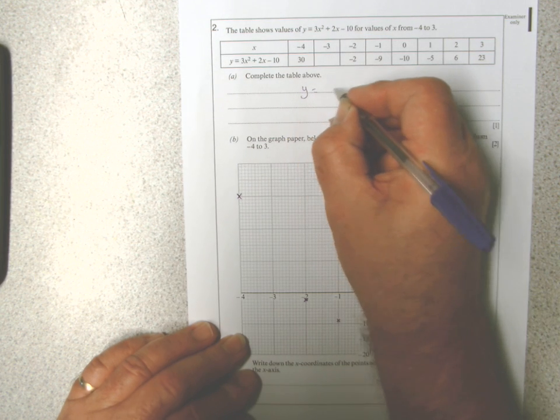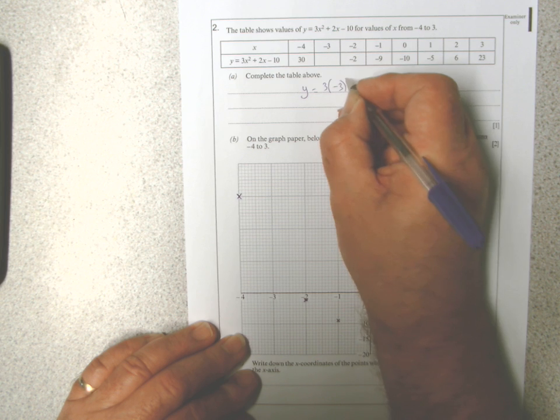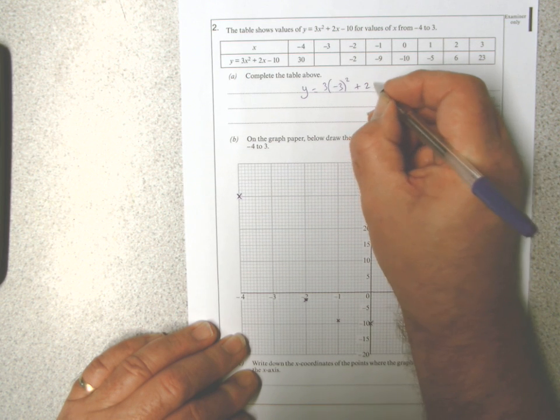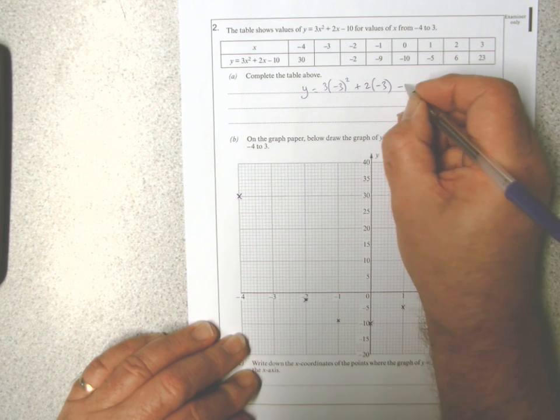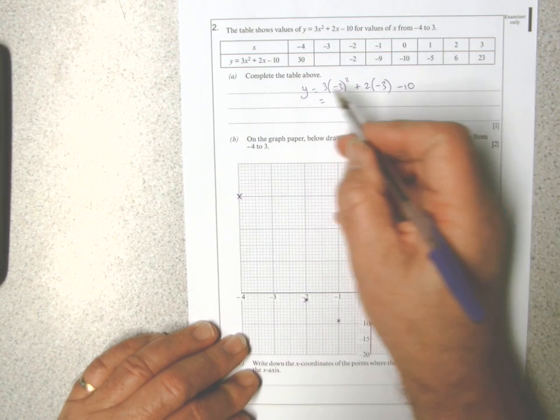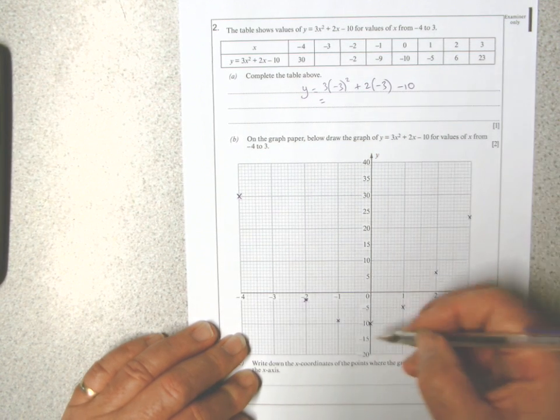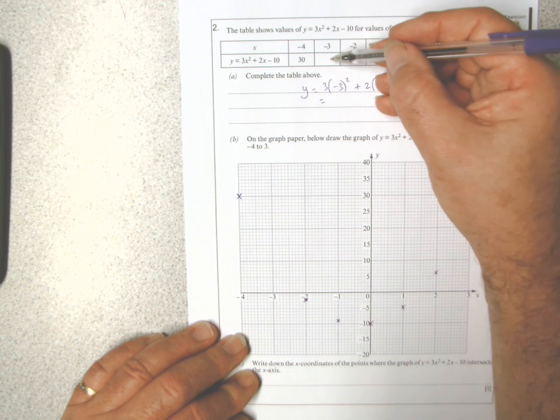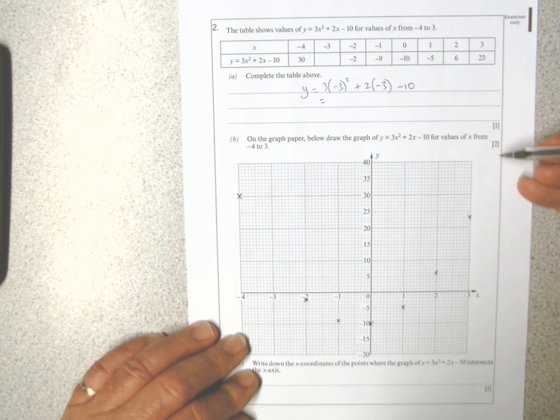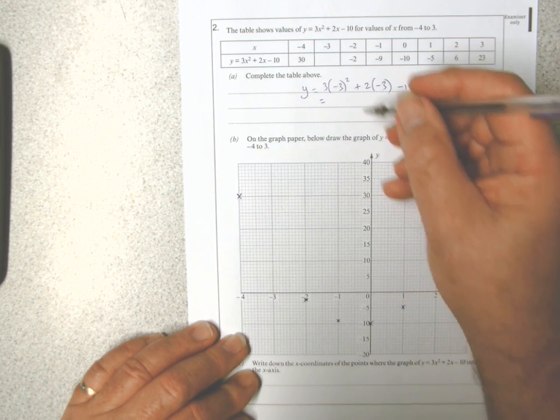So that'll be y is 3 lots of the square of minus 3 plus 2 lots of minus 3 minus 10. If you're struggling getting this point, just let the graph show you roughly where it is and put it in. You're only going to lose one of the marks, at least you can get the remaining marks that you need to do.